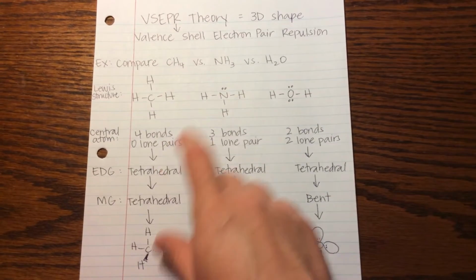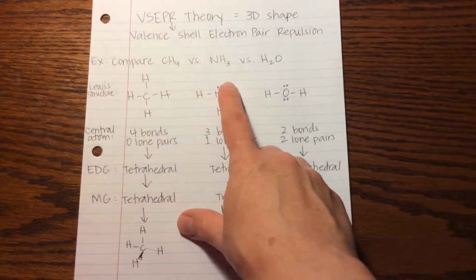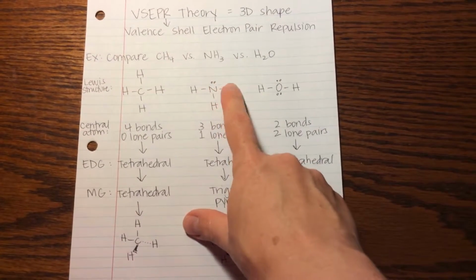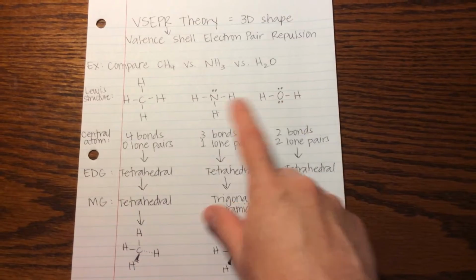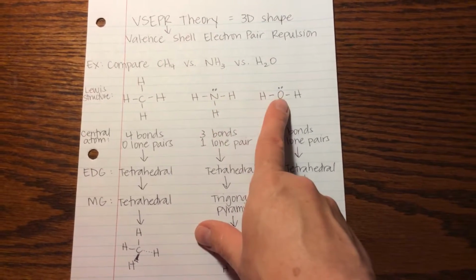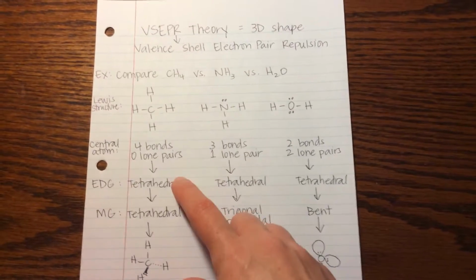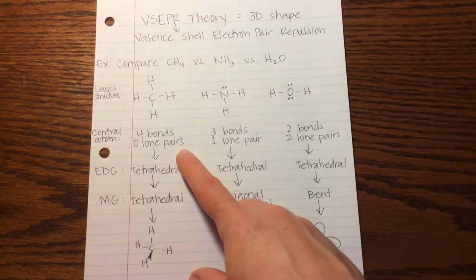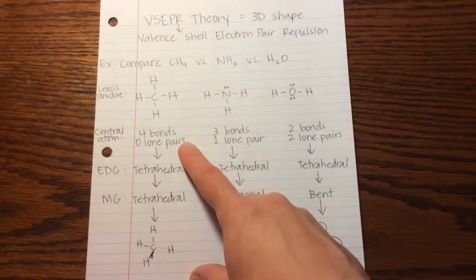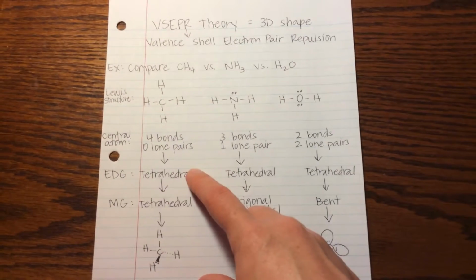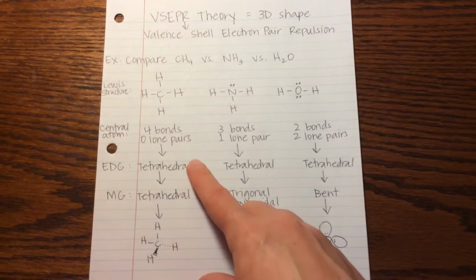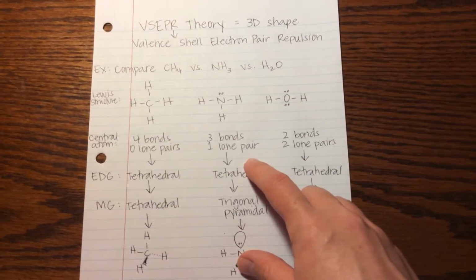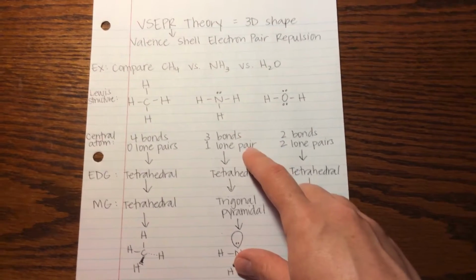But in reality, a lone pair of electrons takes up a large amount of space, okay? Because these electrons are going to repulse everybody else. And so that's going to alter the 3-dimensional shape. So let's go back and diagnose the molecular geometry, which is the actual 3D shape. If your molecule contains no lone pairs at all, then your electron domain geometry and molecular geometry are always going to be the same. Now let's look at NH3, 3 bonds and 1 lone pair.